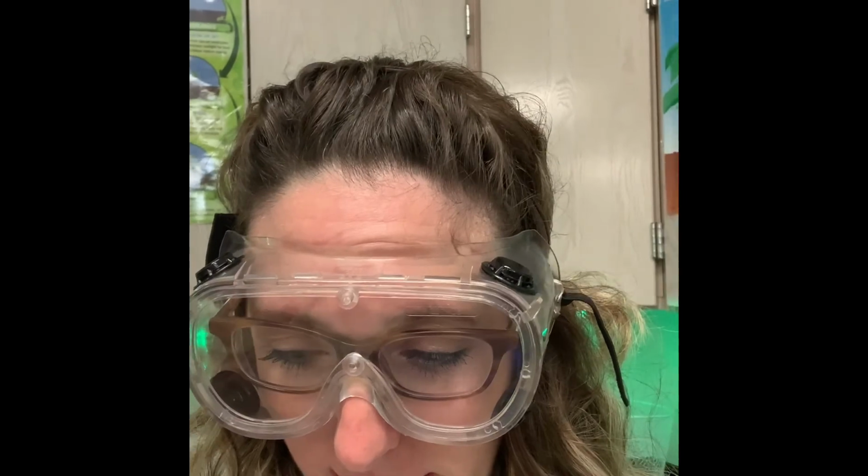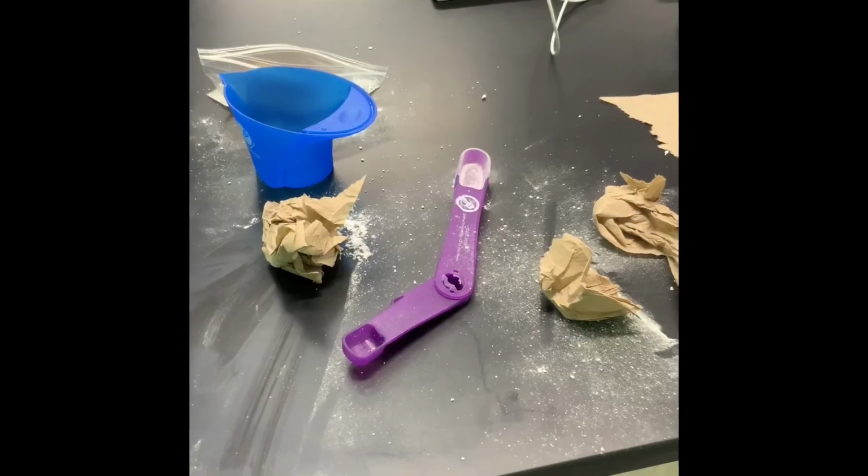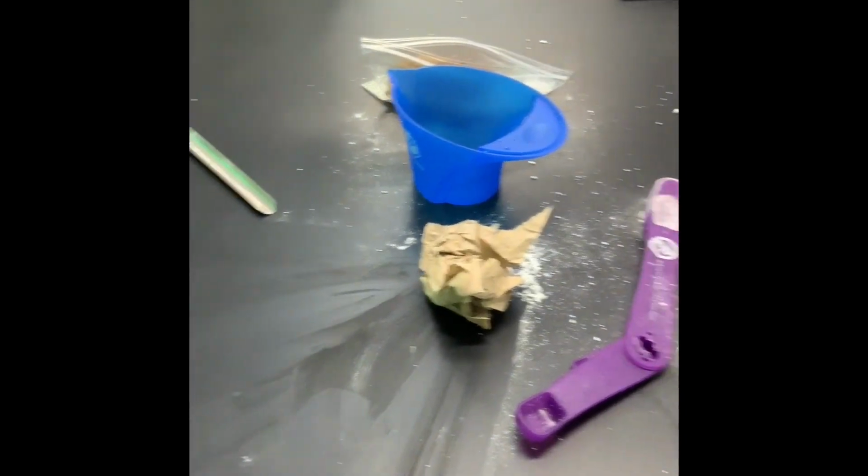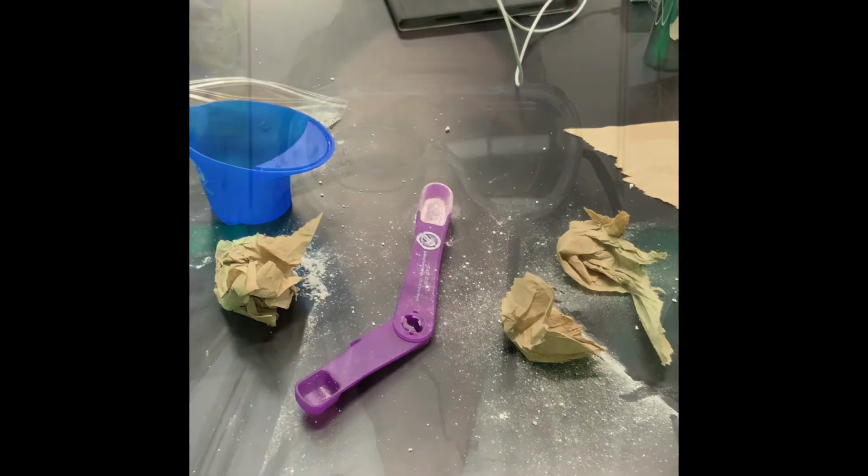Okay, so do you guys want to see the mess that I made when my little baking soda bomb exploded everywhere? Holy cow, it went everywhere. What a mess I have. Time to clean it.